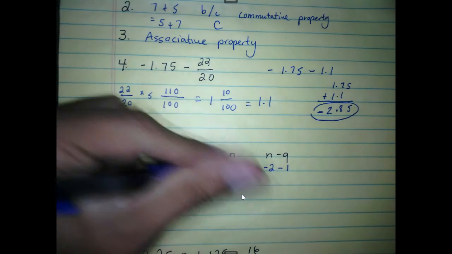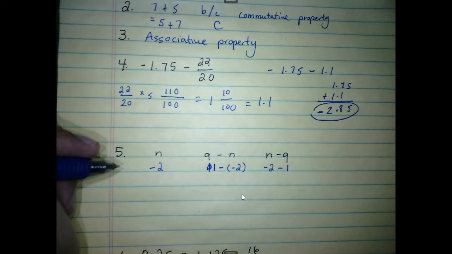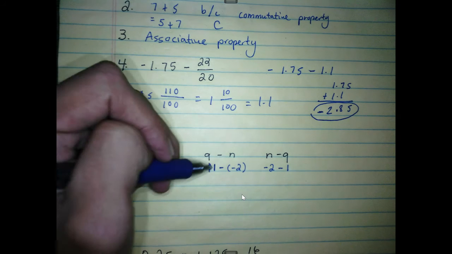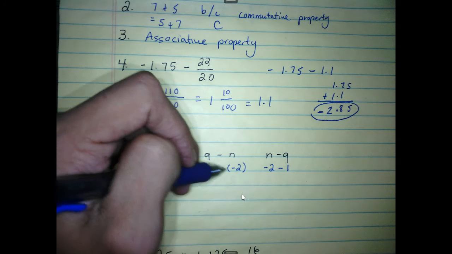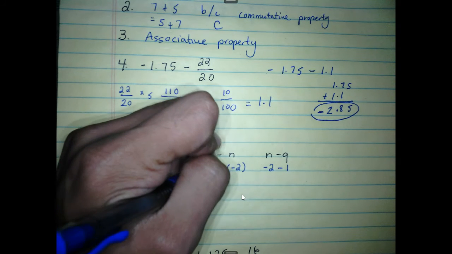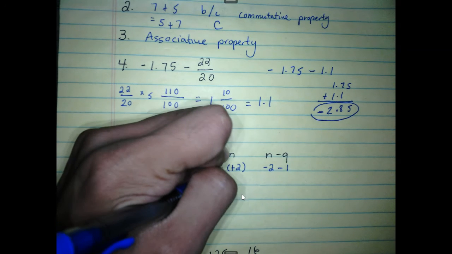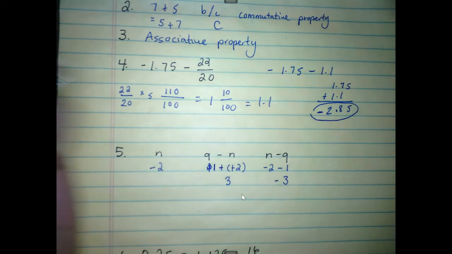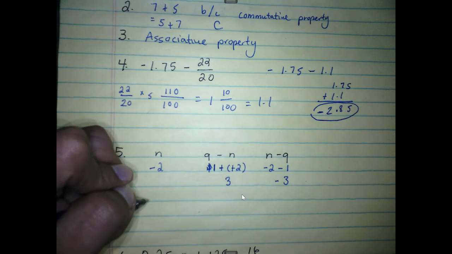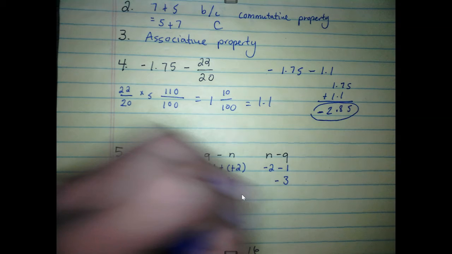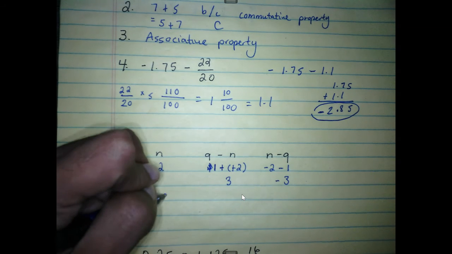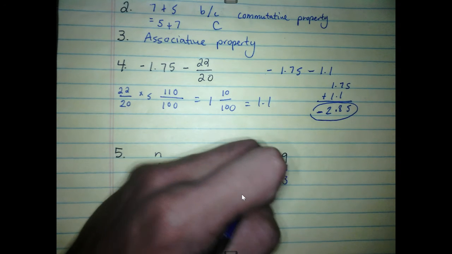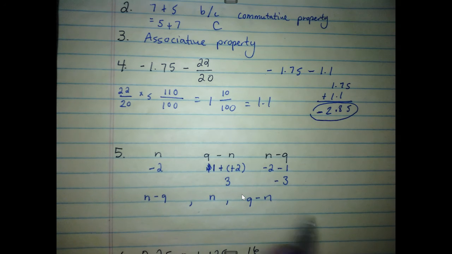Now I'm just going to solve all the problems so that we can see what our answers are. So n is already negative 2. Q minus n, so 1 minus negative 2 is also equal to 1 plus 2, which is 3. And then negative 2 minus 1 is negative 3. So then our lowest is n minus q, and then n, and then q minus n. So that is from least to greatest.